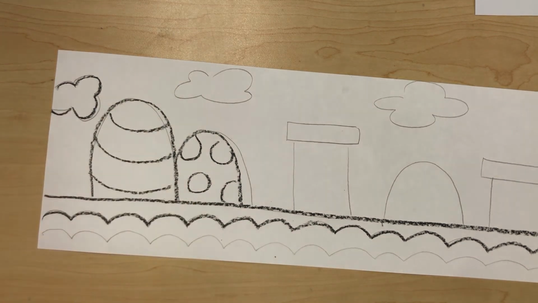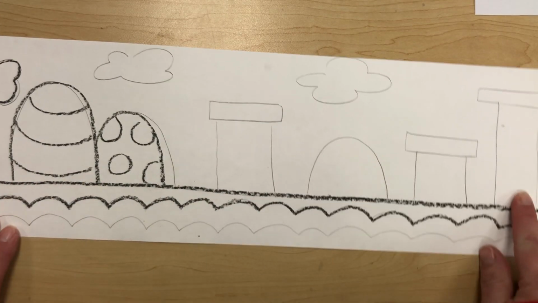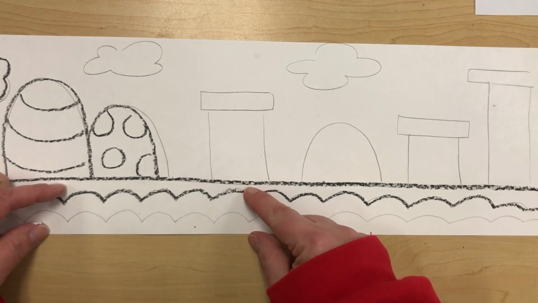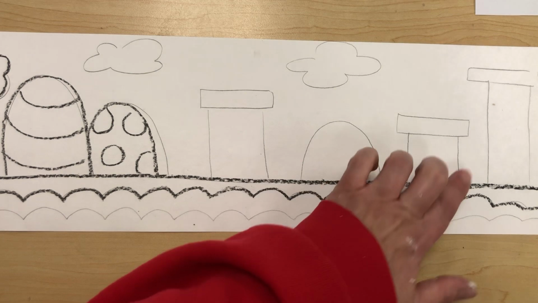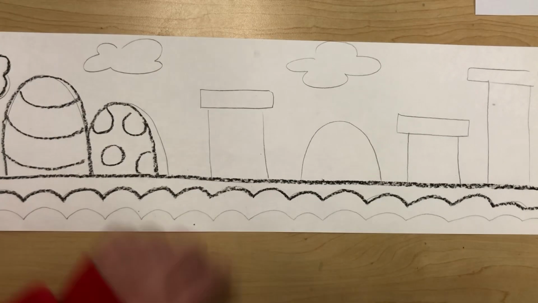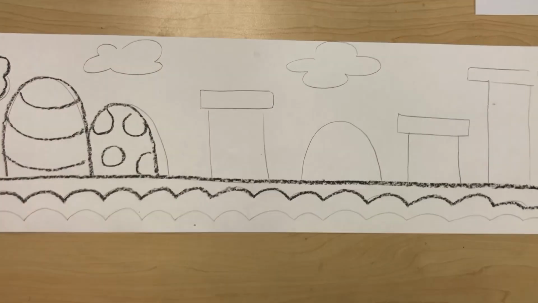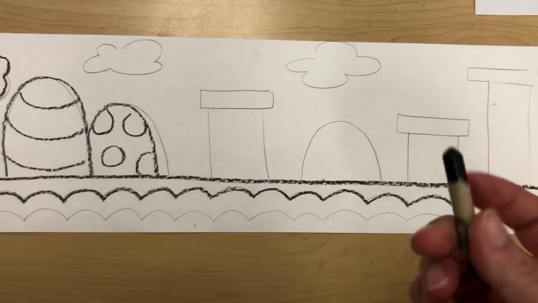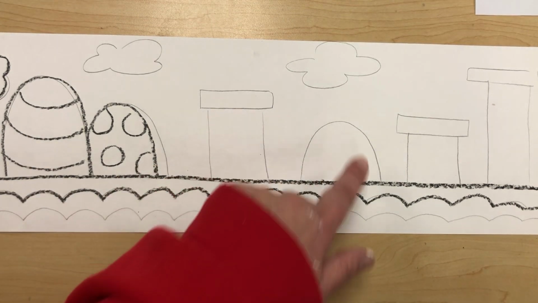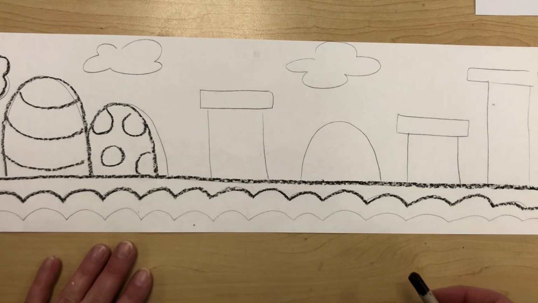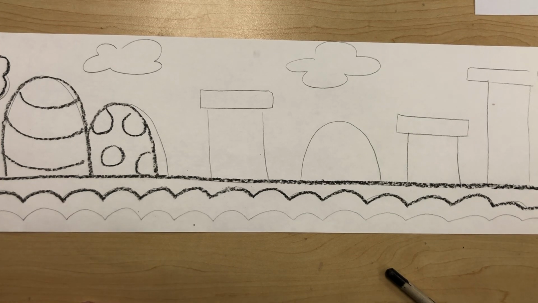So on yours, you'll know you're finished when you have your horizon line across, you have like your grass and your ground levels, and then you have some hills and some like chimney spaces for your little person to pop in and out, and of course our clouds. And then the very last thing is to take the black and trace over all of your pencil lines. And when you're finished with that, you're just going to stop. And then next time when you come in, we're going to paint.